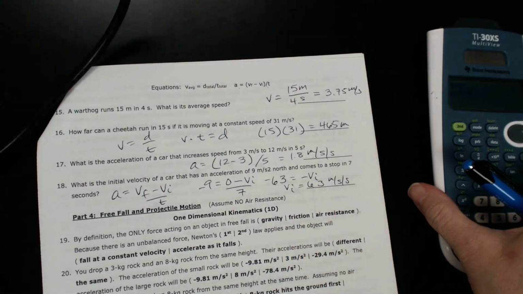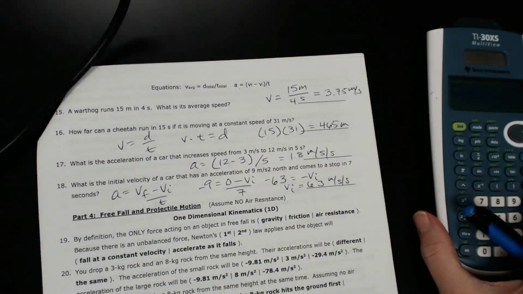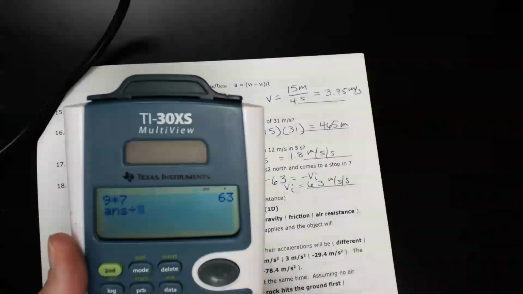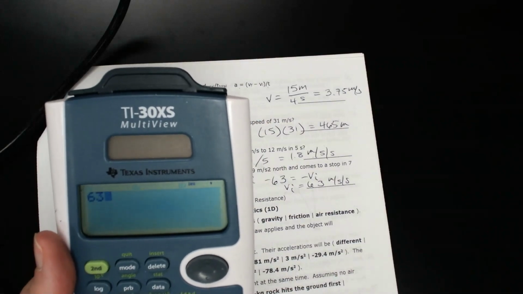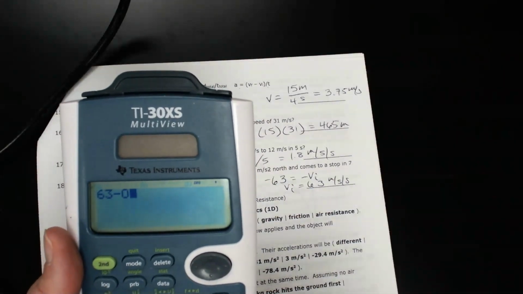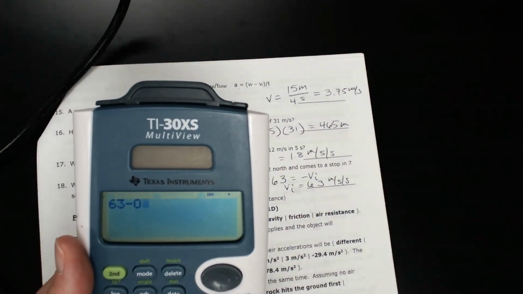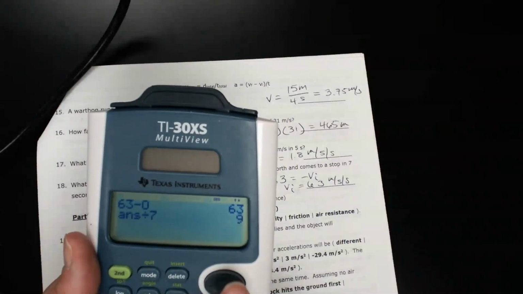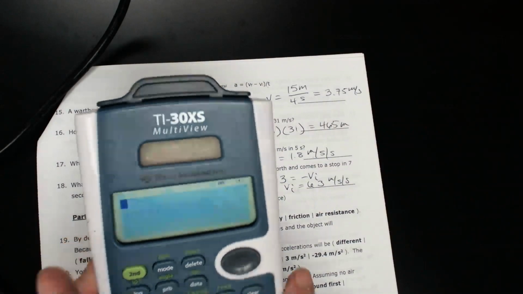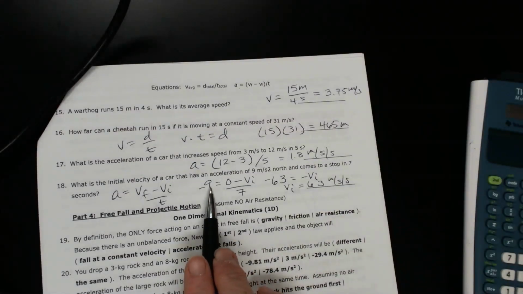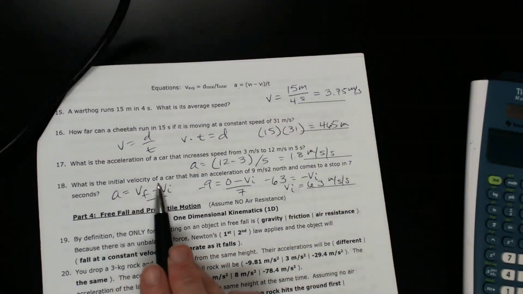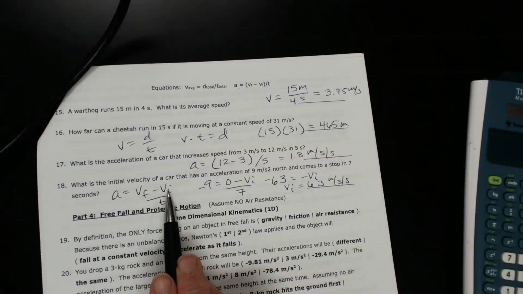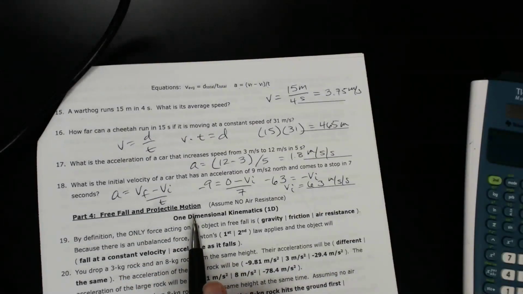So we were going 63 meters per second, and in 7 seconds, we came to a stop. So we could do 63 minus 0, that's our change in velocity, divided by 7 seconds. And that gets me back to my acceleration of 9 meters per second squared. We're just using the same equation and solving for initial velocity instead of acceleration. Okay, free fall projectiles are next.